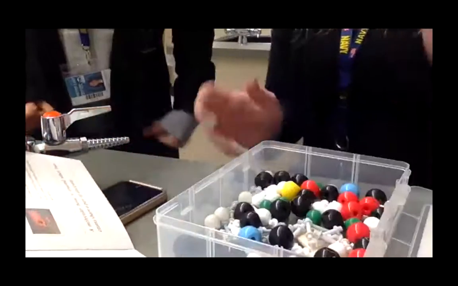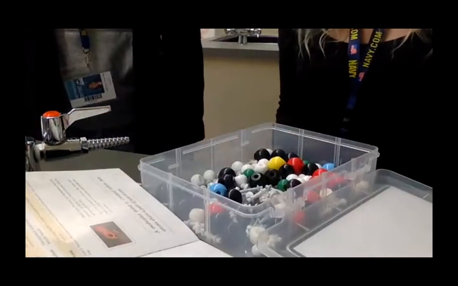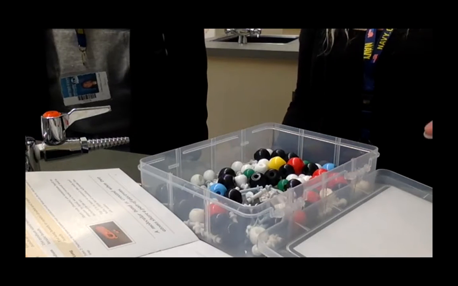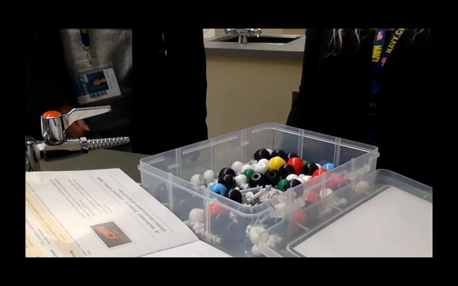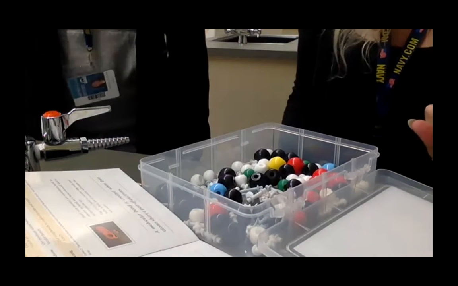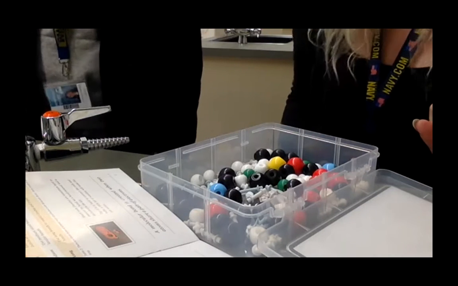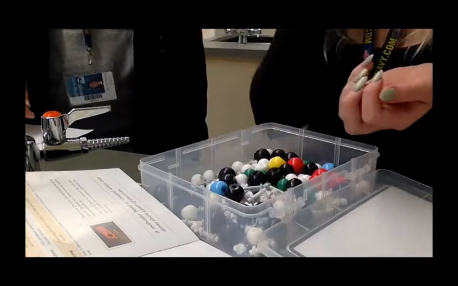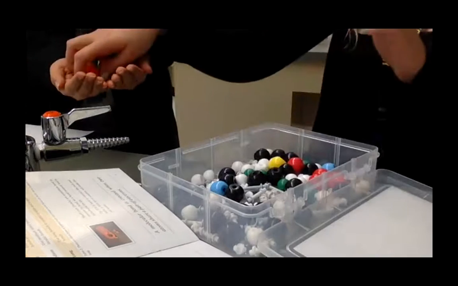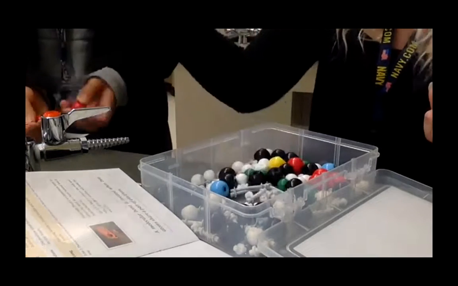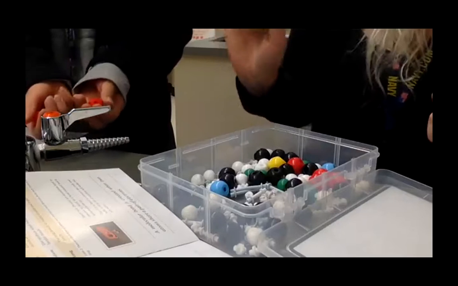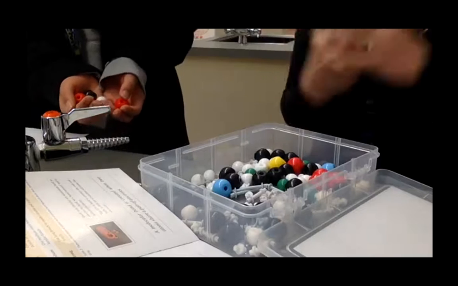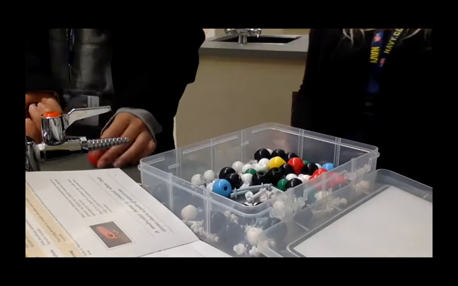Okay, so let's see. If we want to try to do sodium, we don't have a sodium molecule, so we'll have to pretend that we have a sodium. But we're going to need a hydrogen, a carbon, and 3 oxygens. So 3 oxygens, carbon, hydrogen, and then we'll pretend that we can attach a sodium as well.